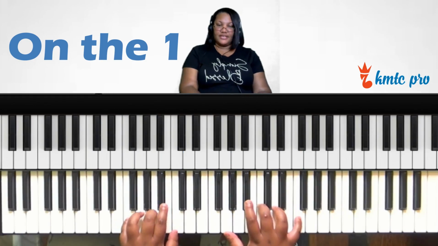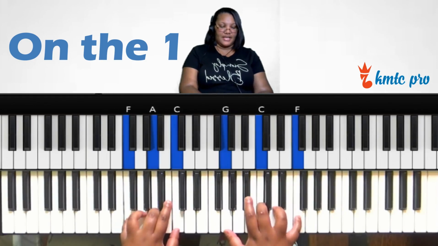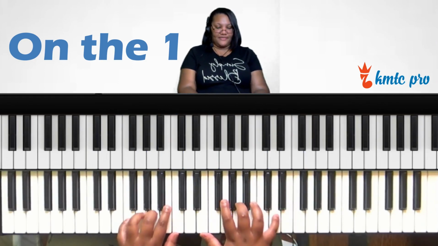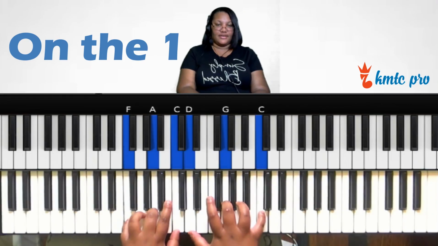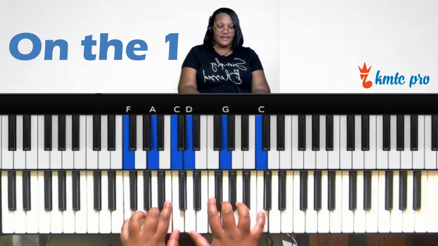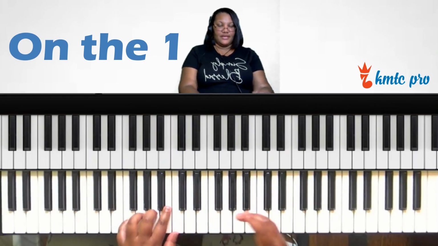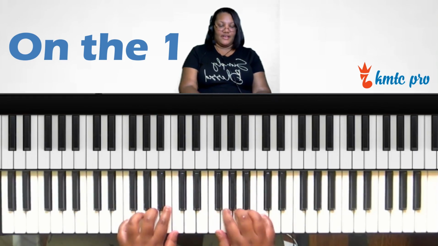Also, you can do it off of the 2nd scale degree of F, which is going to be G, C, and F. Also, you can do it off of the 7th scale degree of F, which is going to be E. And then off of the 6th scale degree, which is D. Alright? So those are different ways that you can voice the 1 in the key of F major.